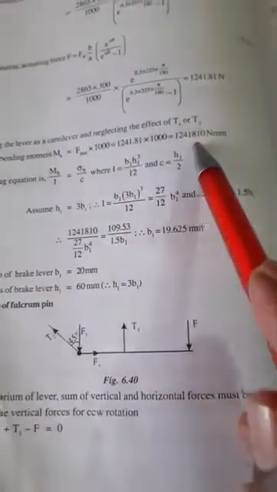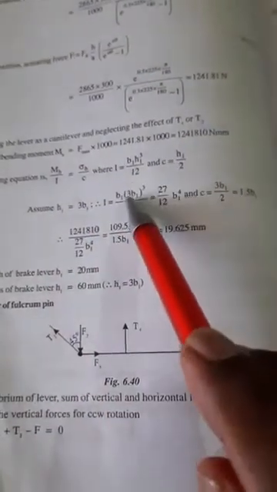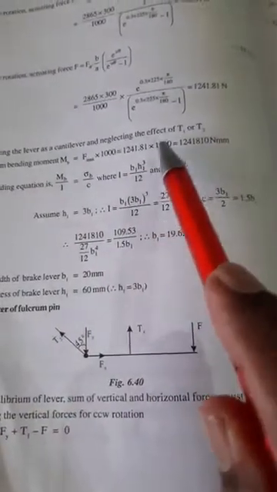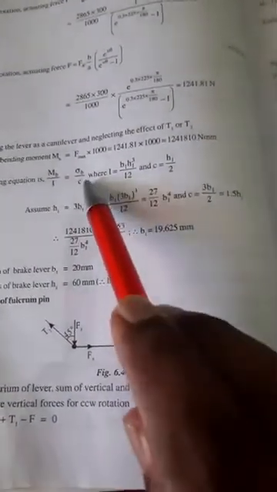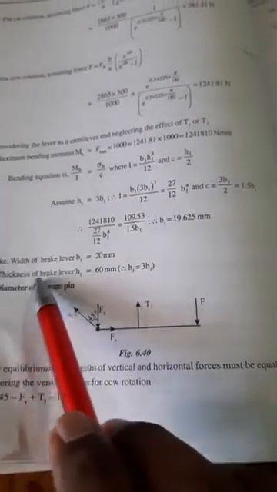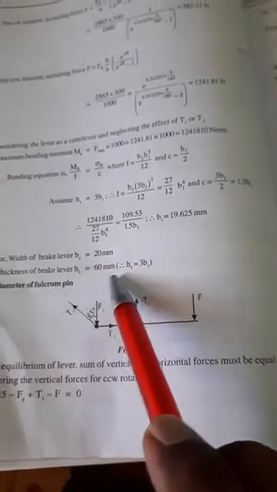Substituting this, so sigma b is this, I is this, and sigma b, that is 109.53, and c as 1.5 b1. So we get b1 as 19.625 or rounded to 20. Therefore thickness of the band brake lever h1 has to be 60, 3 times the width. Now diameter of the fulcrum pin.